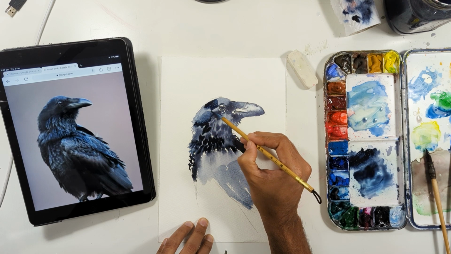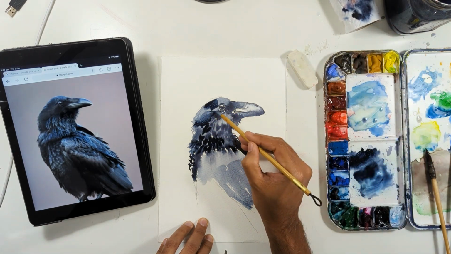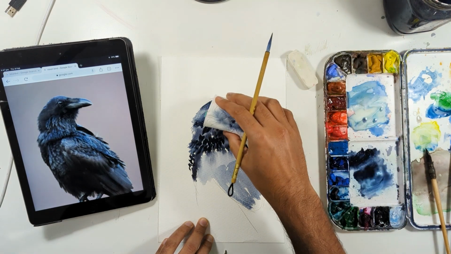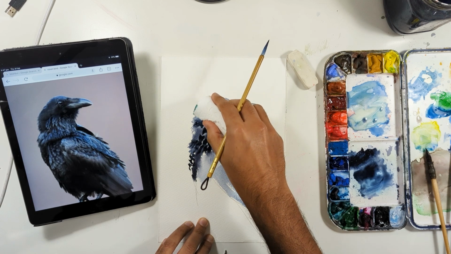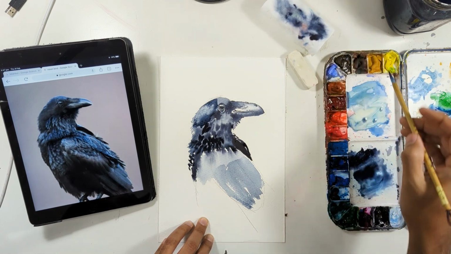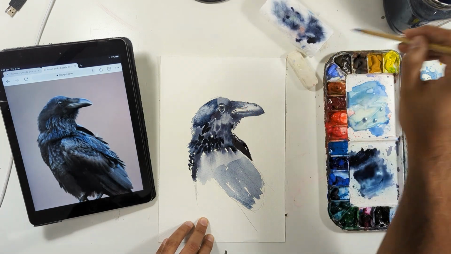Again, darker areas and then softly blending it with a gradient wash. I'm just lifting off some color. The colors are a bit too much.